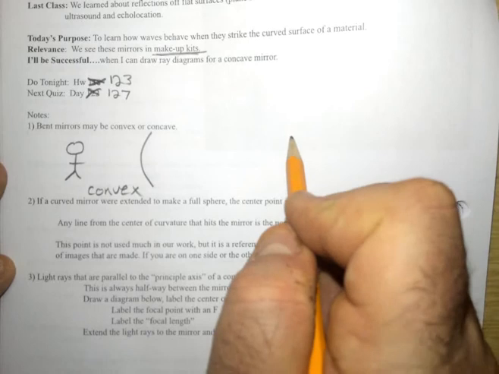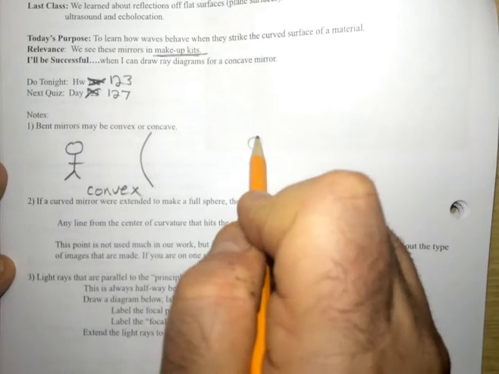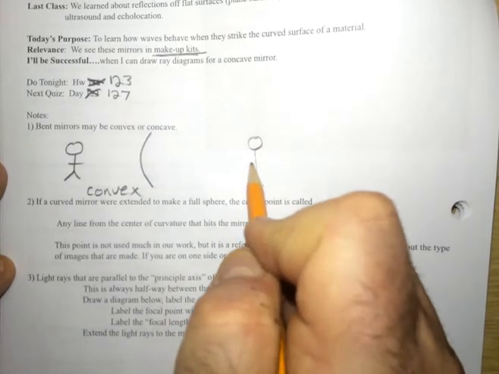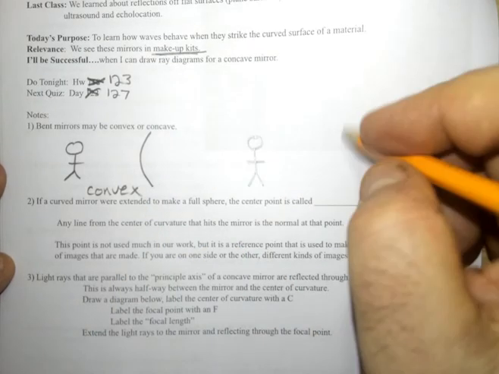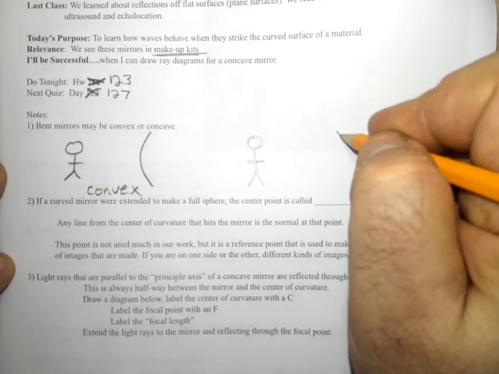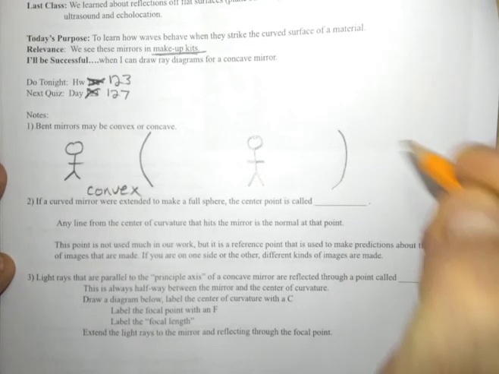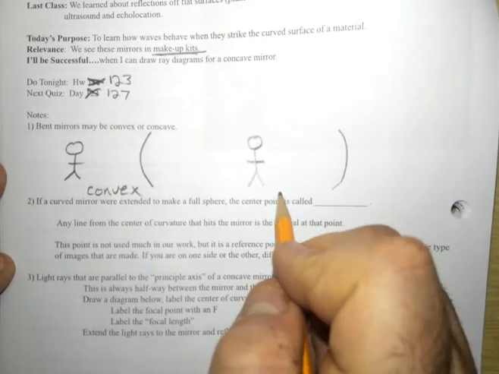And then we have another kind. You can imagine already what that might be like. If this is one kind, the other kind will be what? Think about it for a second. It'll be bowing away from you in the middle. This is called concave.